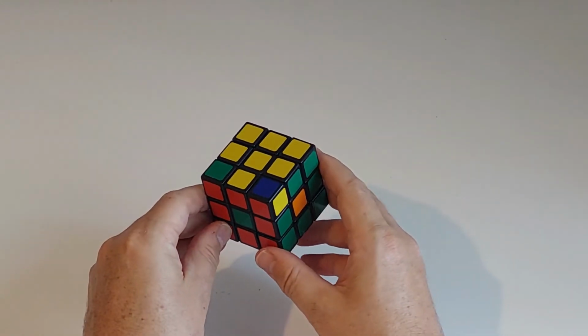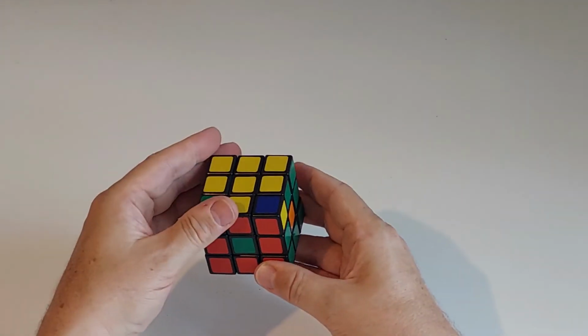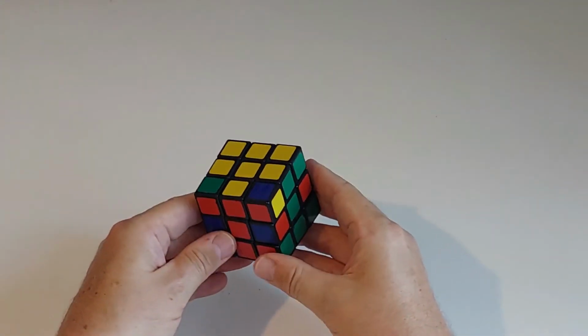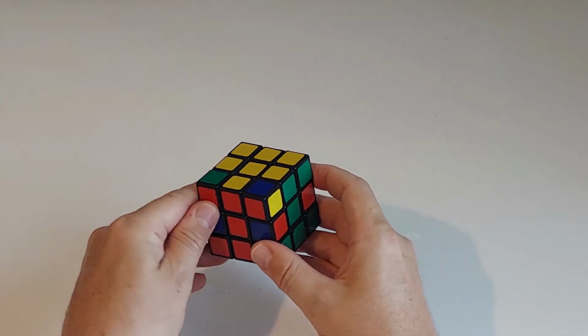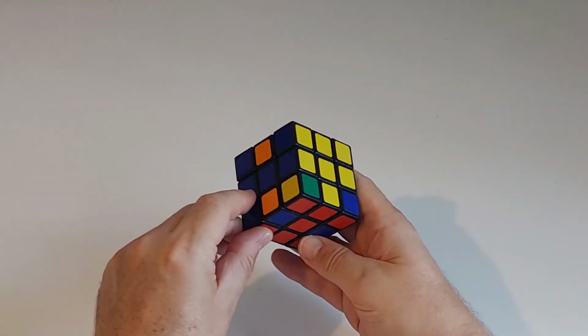Now, in practice, we wouldn't generally swap centers. We would do something to place the centers. So we would say, well, let's turn that slice turn. And then that has dealt with the centers. There are now an even number of swaps of centers.